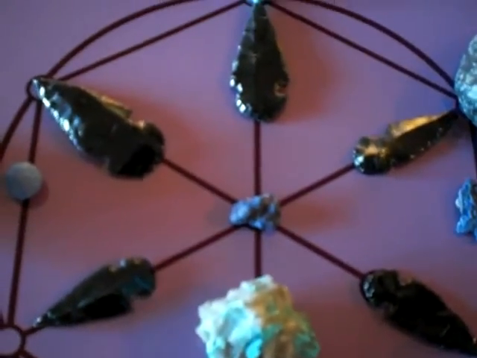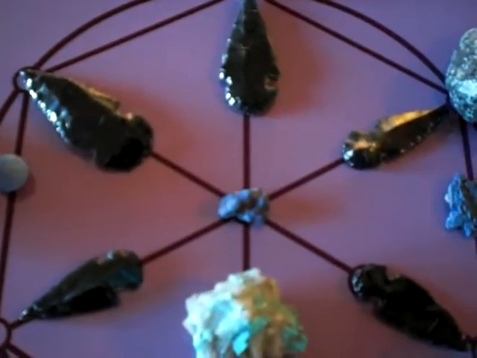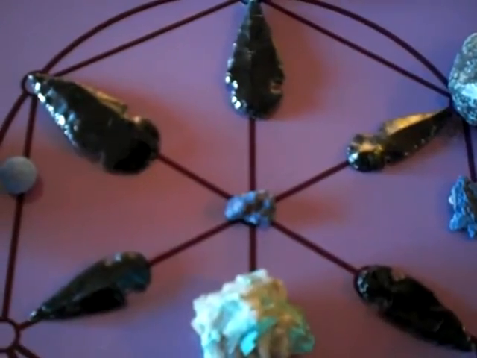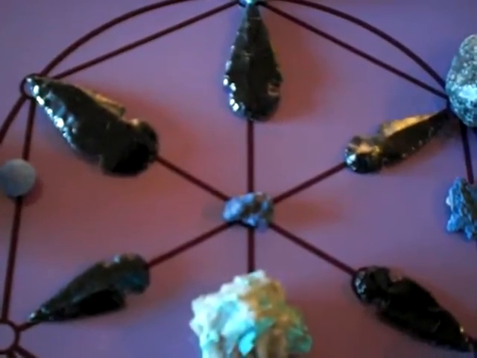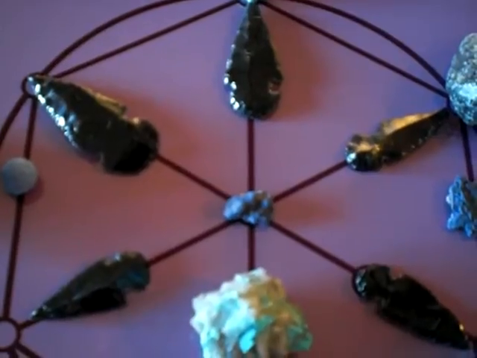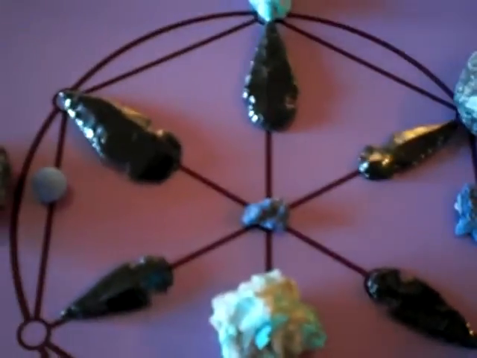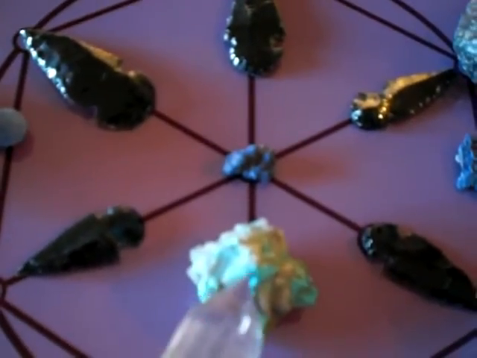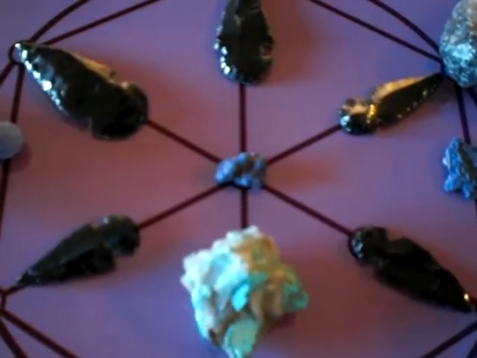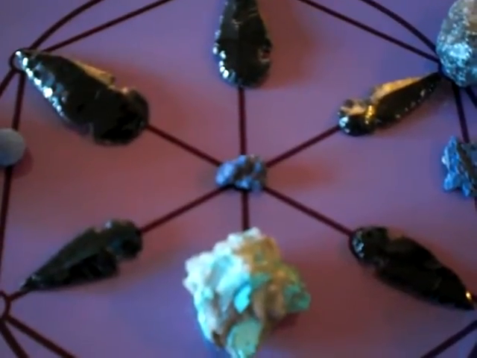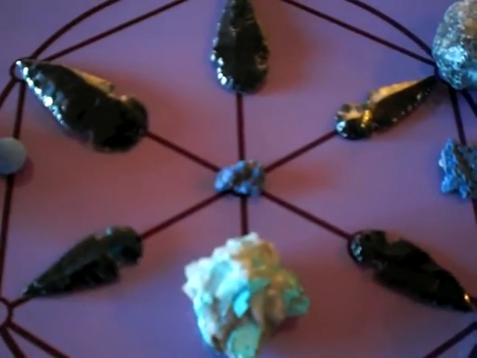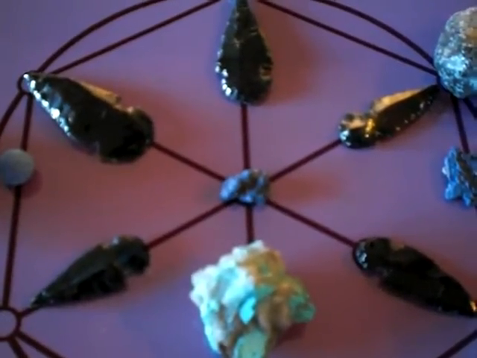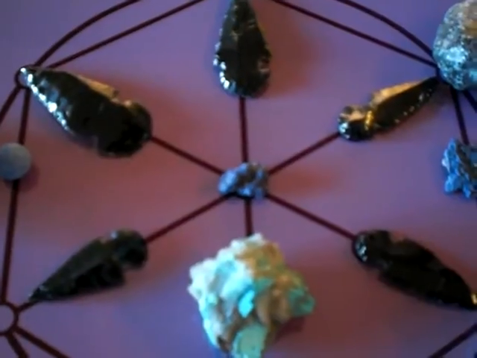Then you'll see that we have 5 black obsidian arrowheads around the azurite for the inside of the grid. And then you'll notice that we also have a turquoise right here. The turquoise is a protective, purifying, and strengthening stone that balances and aligns the chakras. It enhances self-expression and intuition and promotes creativity.